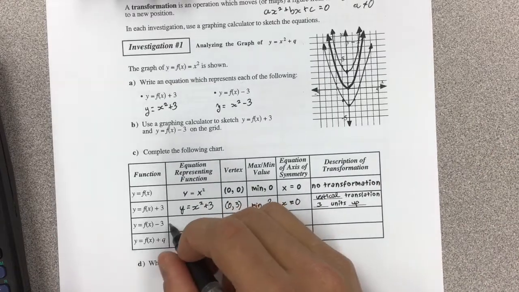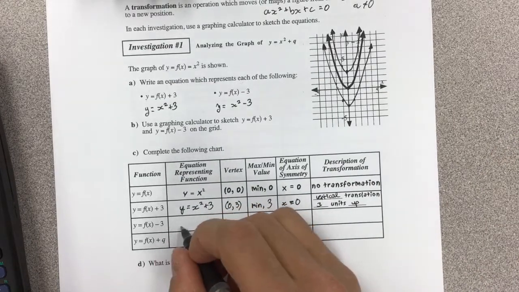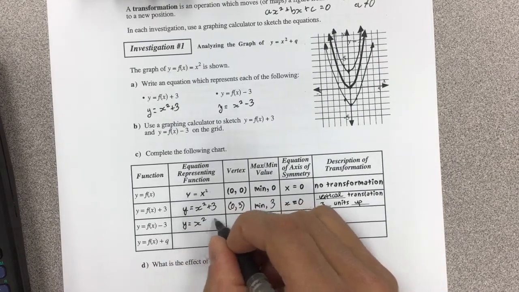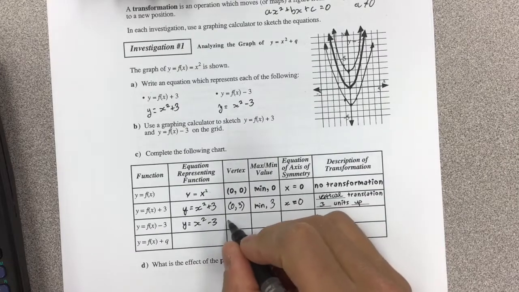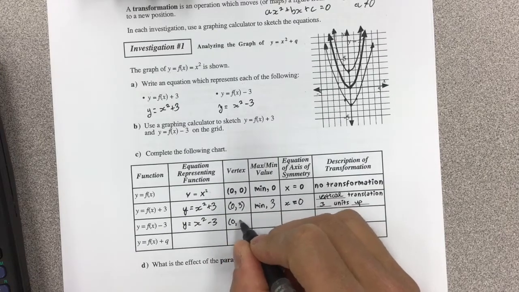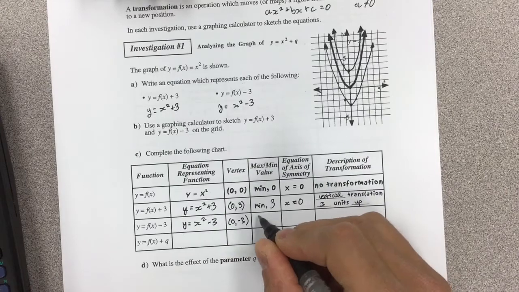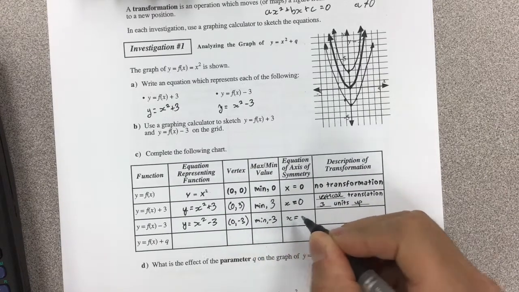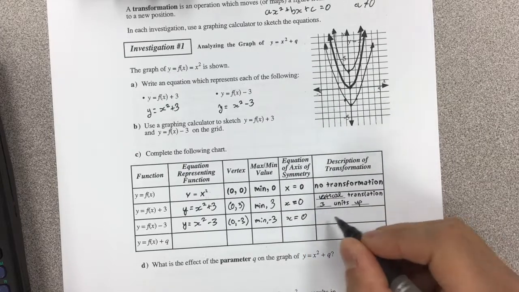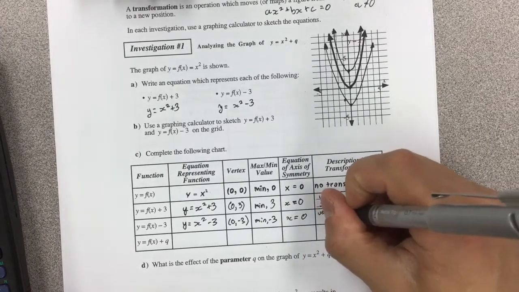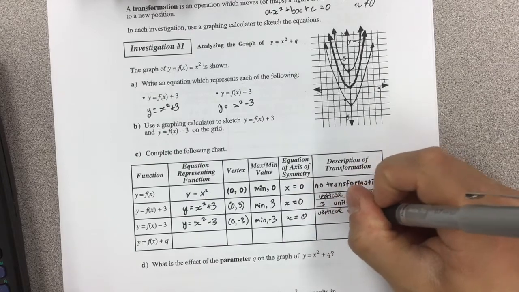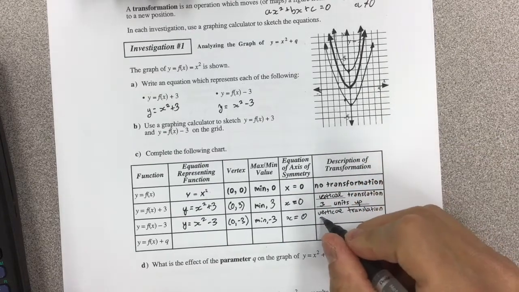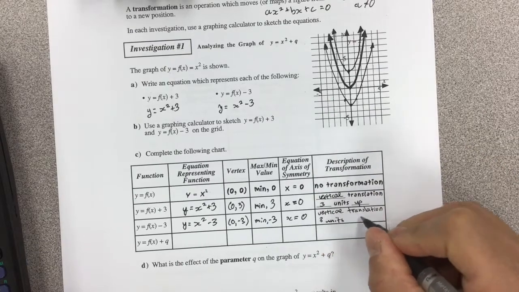Now with this next function, y equals f of x minus 3, y is equal to f of x, which is x squared minus 3. And this is going to be the reverse of the previous function. So now it has a minimum of -3. The axis of symmetry is still the same. And this time we had a vertical translation, 3 units down.